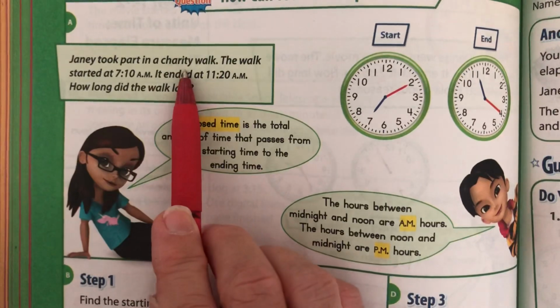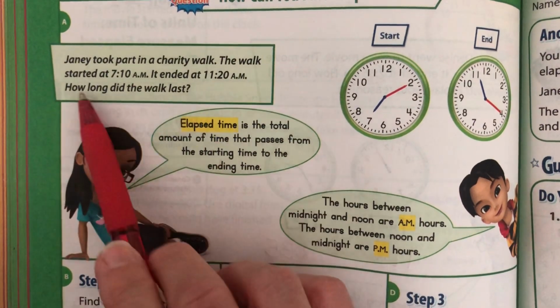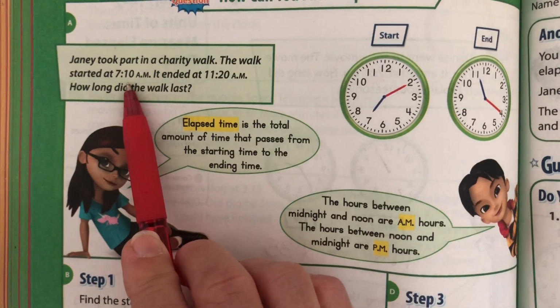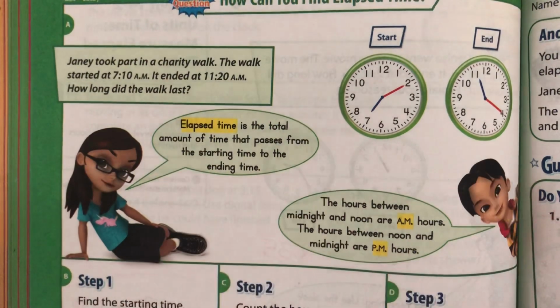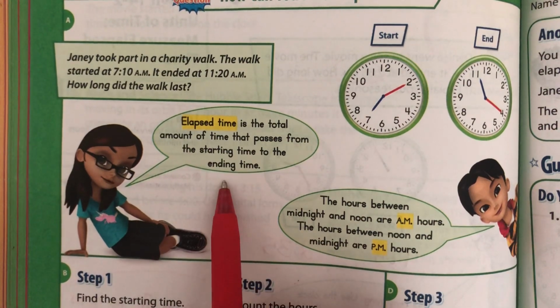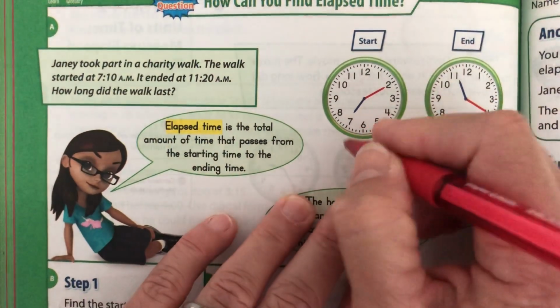Janie took part in a charity walk. Go, Janie. The walk started at 7:10 a.m. and it ended at 11:20 a.m. How long did the walk last? Okay, elapsed time is the total amount of time that passes from the starting time to the ending time. So it started at 7:10.